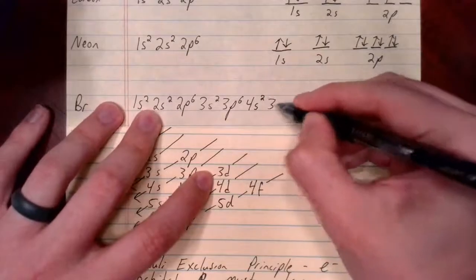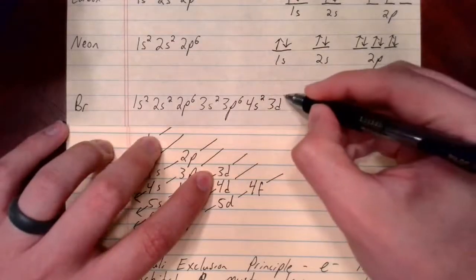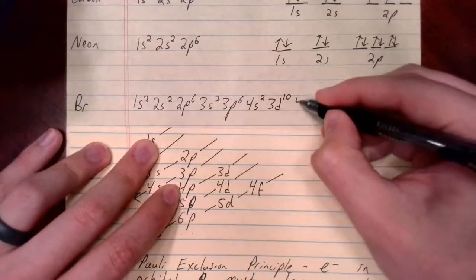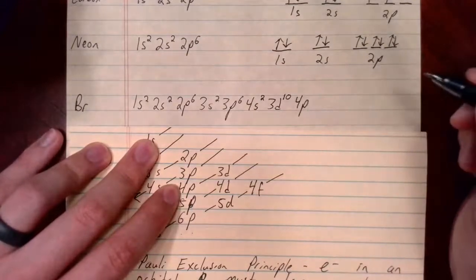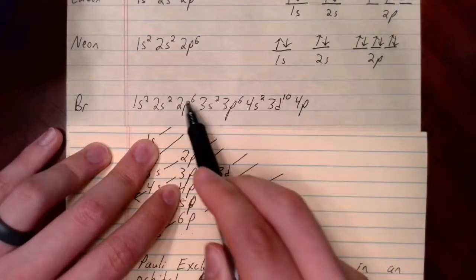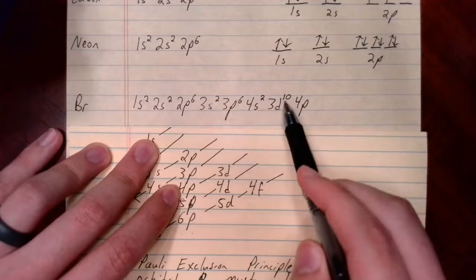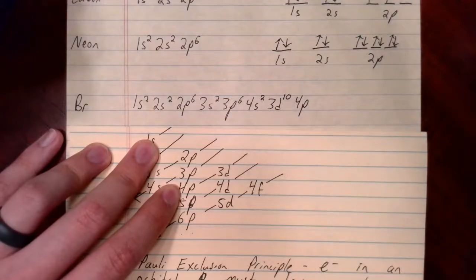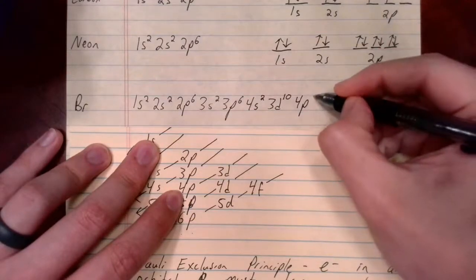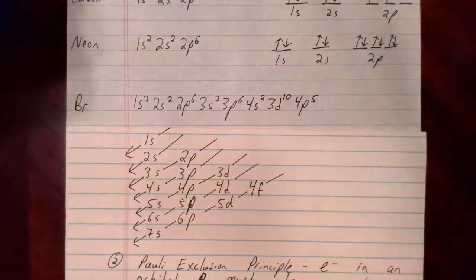I need to do 3d. I know that d can hold 10. So I have 3d10. Then I have 4p. Let's see how many more I need to add. I've added 2, 4, 10, 20, 30. Okay, I only needed to add 35, so I need to add 5 more electrons. So 4p can hold up to 6 electrons, but I only need to put 5 in it. Okay, I only need to use up 35 electrons.